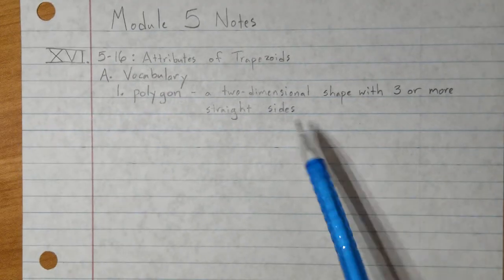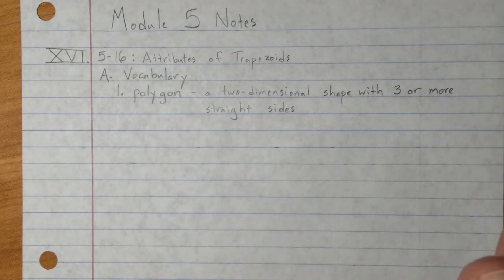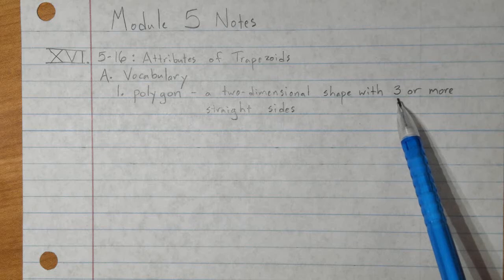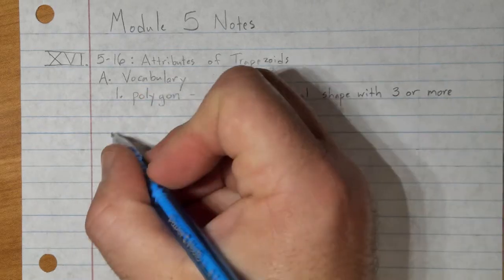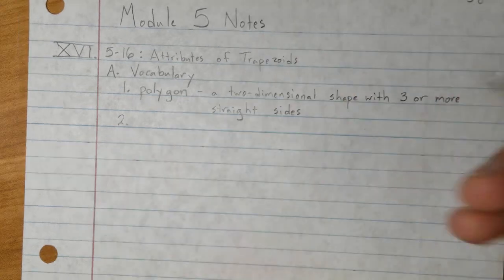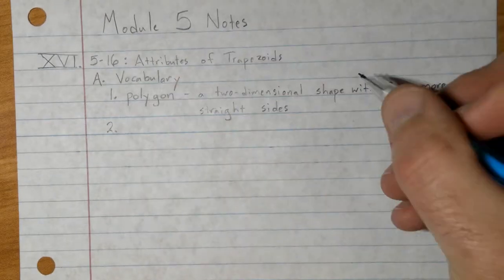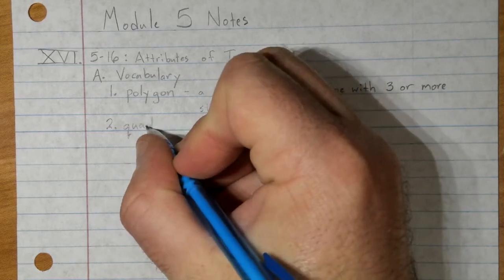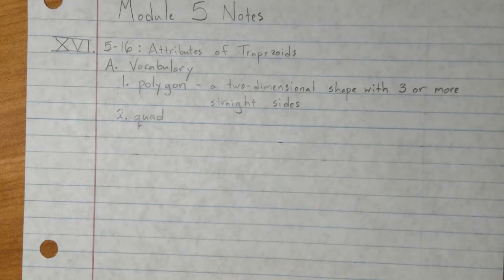Okay? Now, we're not going to deal with all of those. We're jumping over the 3-sided gons, the triangles, for right now. We are going to be talking mostly in 5th grade about 4-sided. For 4, we use quad.